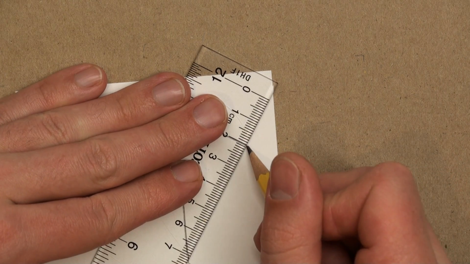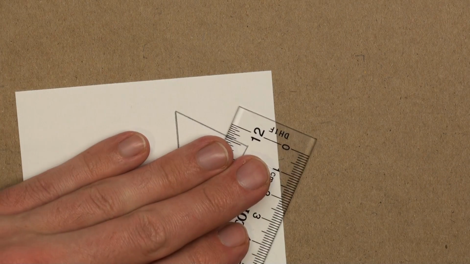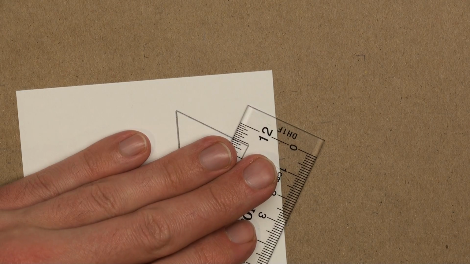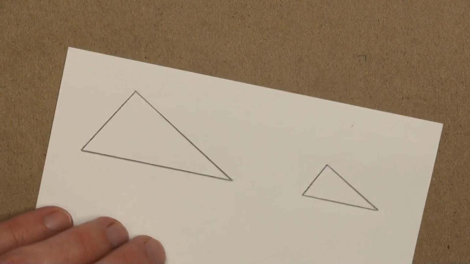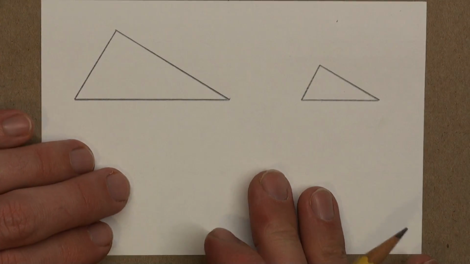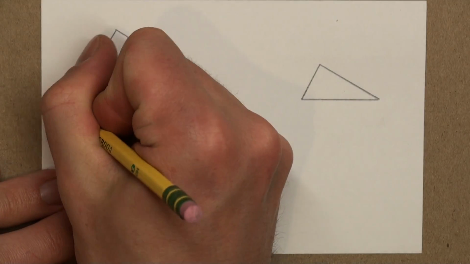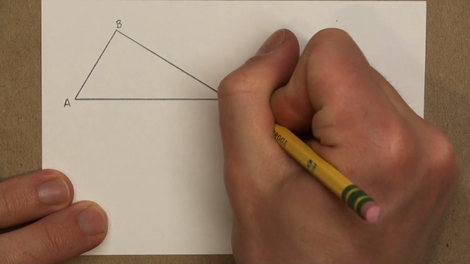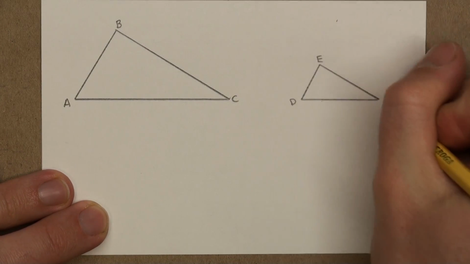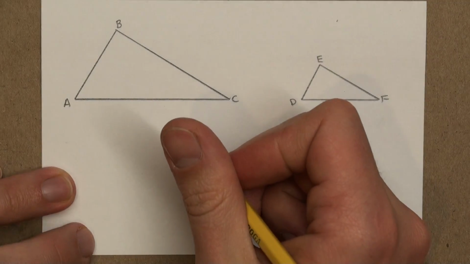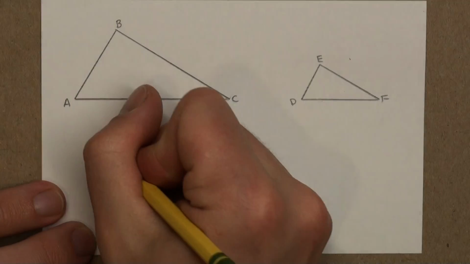They're close enough to similar, just as long as they look the same. Let's say I've got ABC and DEF.